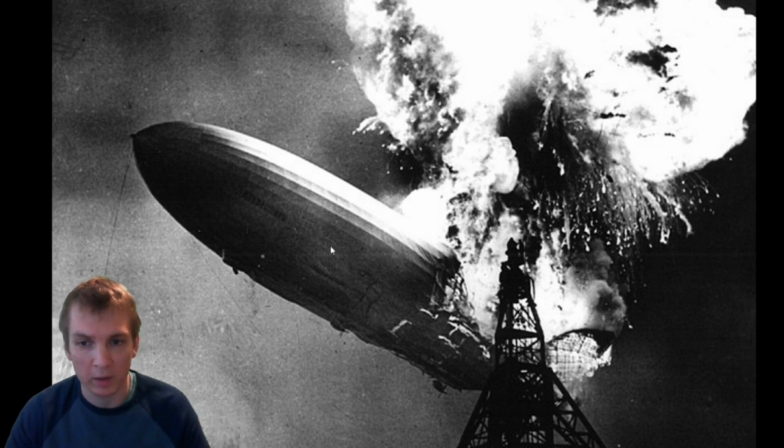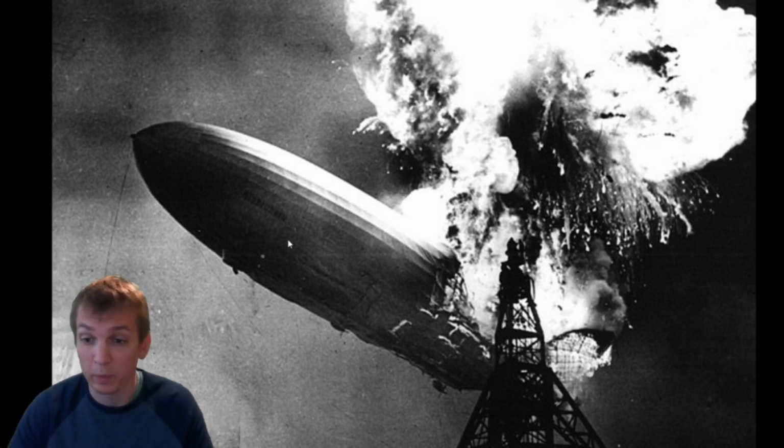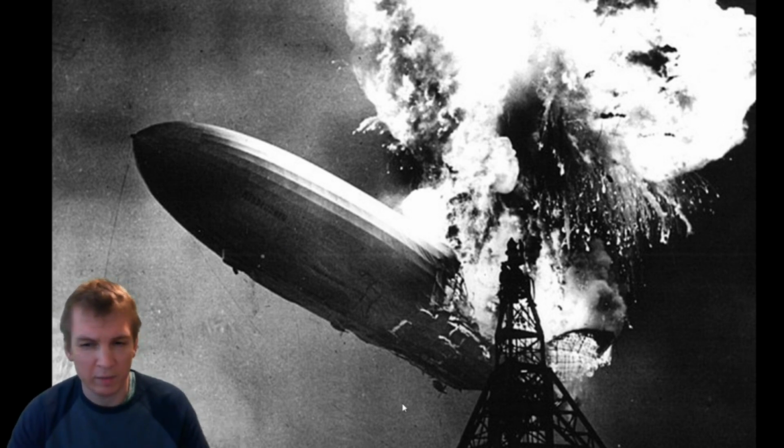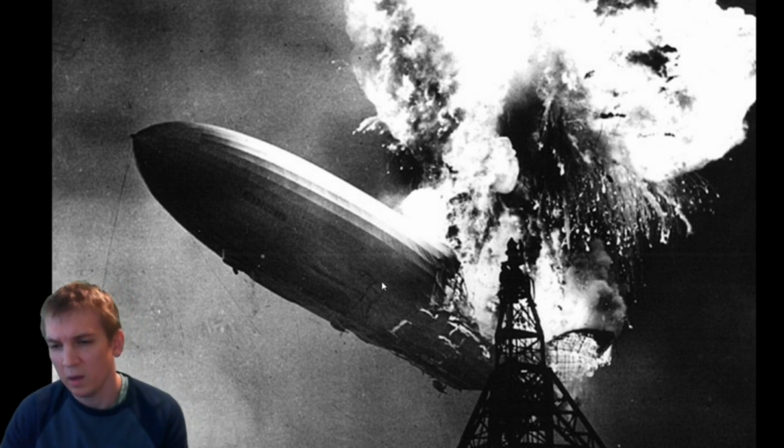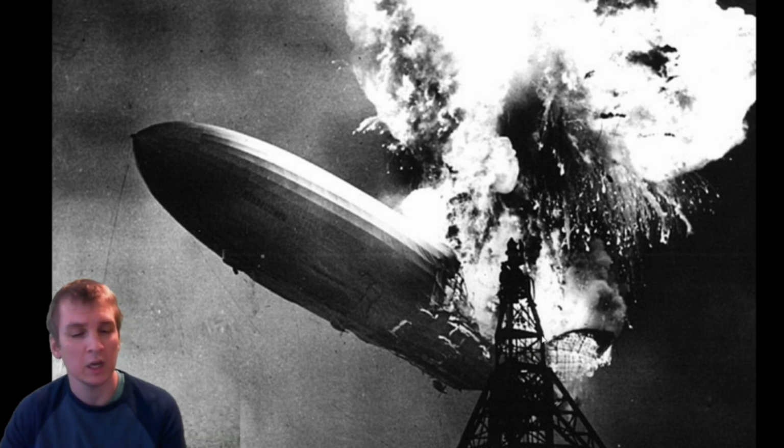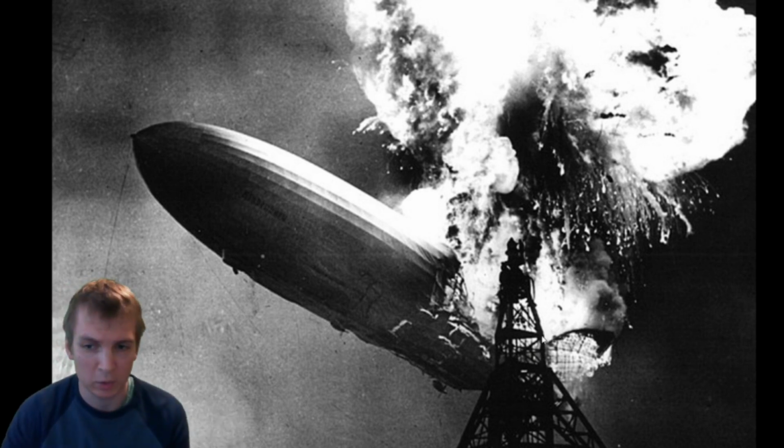The outer coating, the metallic surface of the zeppelin, was actually very flammable, so it burned, and the whole thing crashed to the ground. I believe there were about 36 fatalities, maybe 37, something like that. I think 36 out of close to 100 people. So there were several survivors of this incident, despite how tragic it was. And it's one of the first tragedies that has been captured on film, and I believe you can find videos of this on YouTube somewhere.